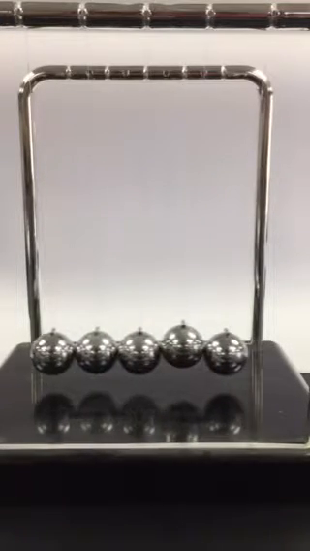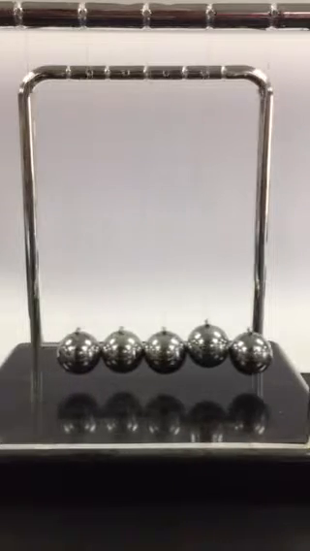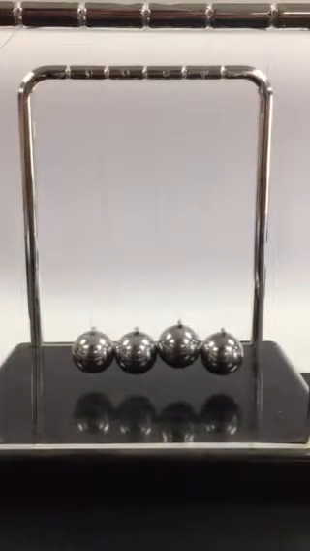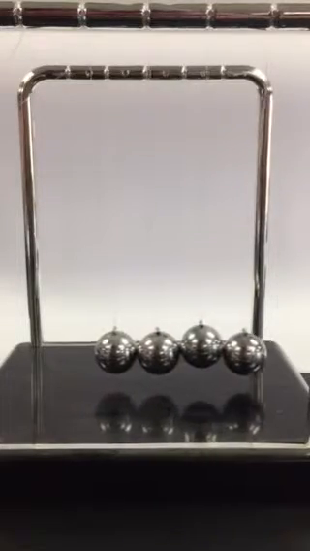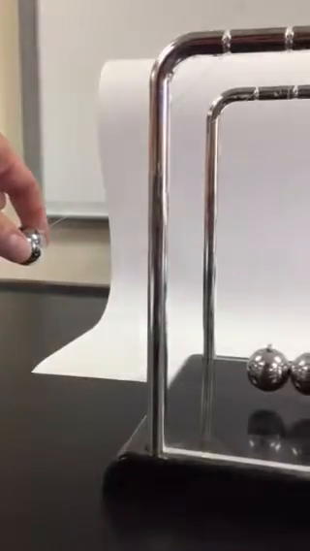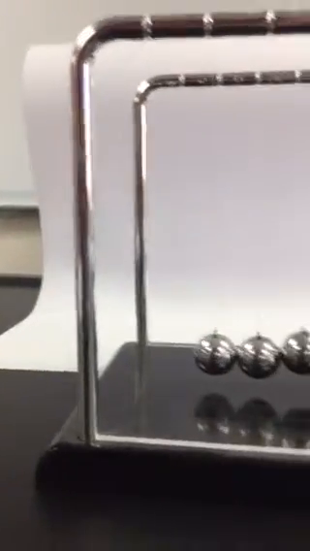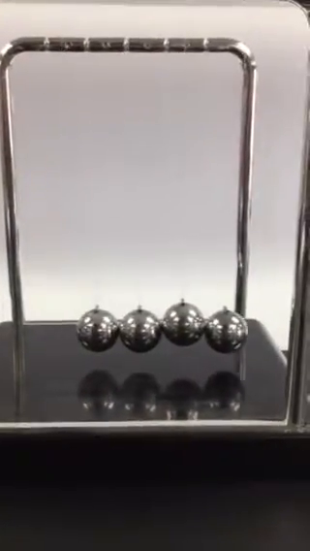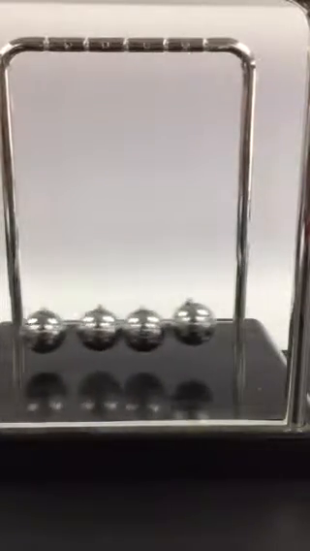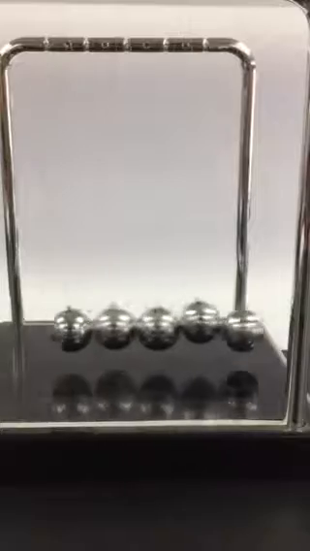And then I also talked about potential energy. And I told them that when I held the sphere up, as long as I was holding that sphere up, it was potential energy. But the second I let go and it started to move, then it became kinetic energy.